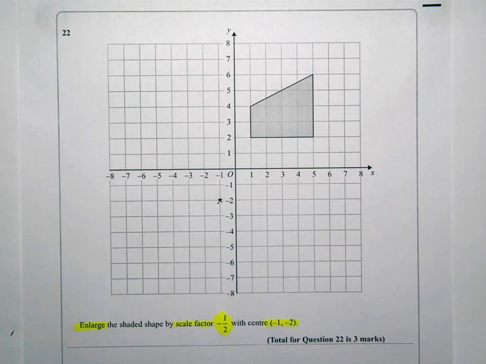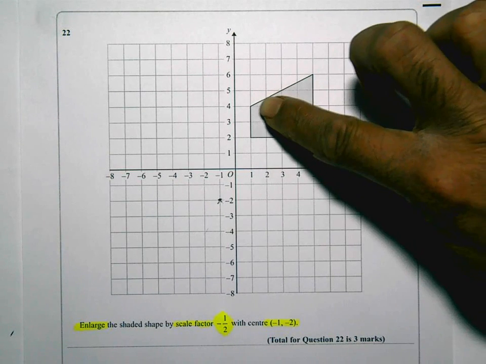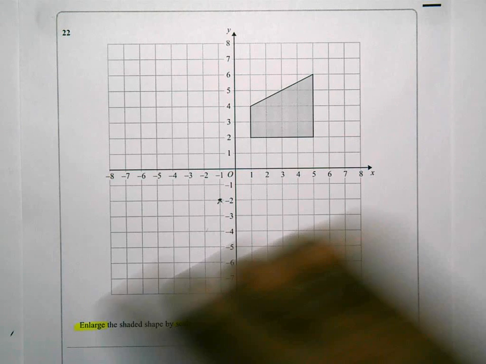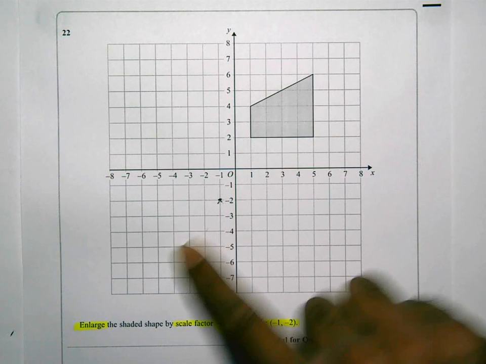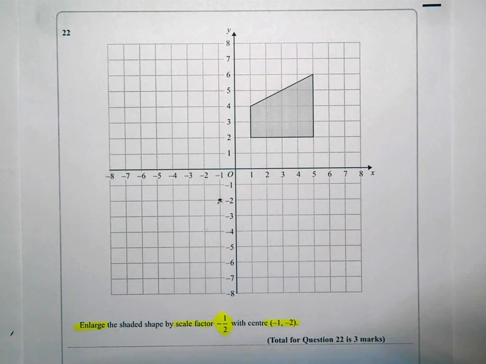Okay? Because the scale factor is -1/2, that tells me two things. Because it's a half, that tells me that the shape is going to get smaller. When I enlarge it, I'm going to make it half the size. But because it's negative, it also tells me that the answer, when I enlarge it by a scale factor of -1/2, is going to be on the other side of the center of enlargement. And what that means is, when I draw my lines, I need to bring them all the way across to the other side. So my answer is going to end up somewhere on this side, and it's going to be half the size of this shape.